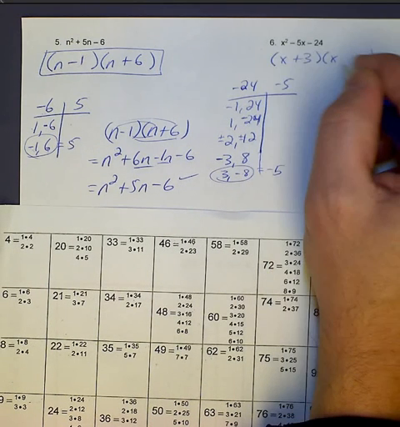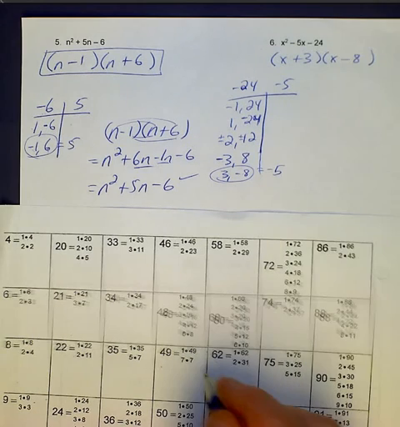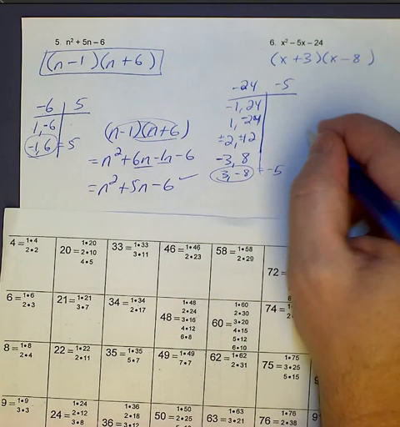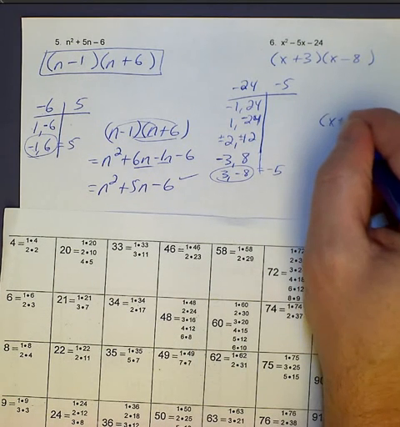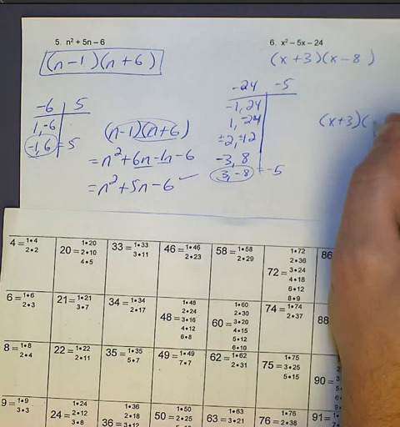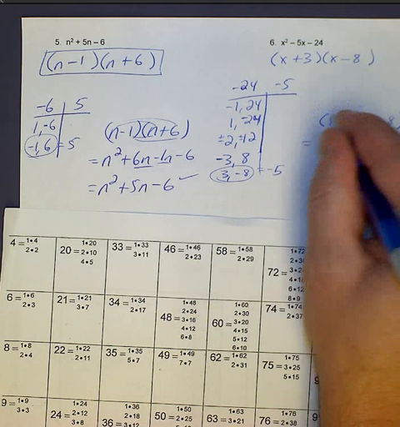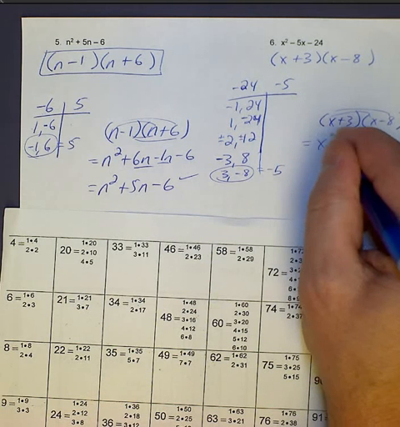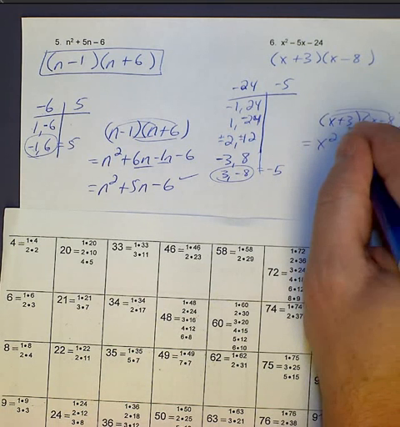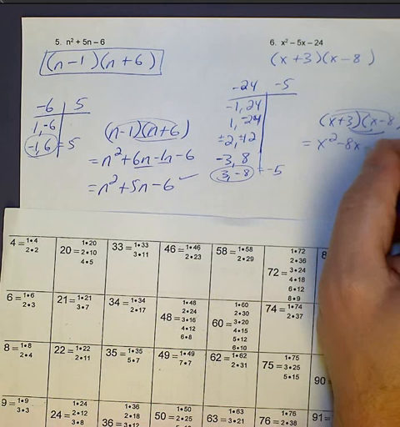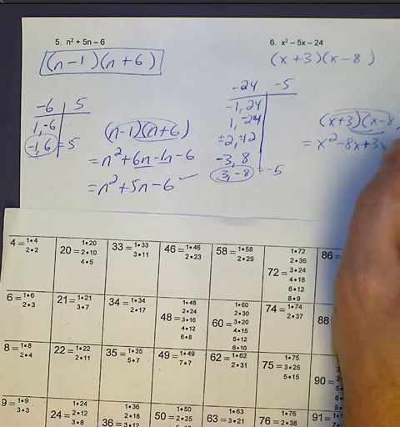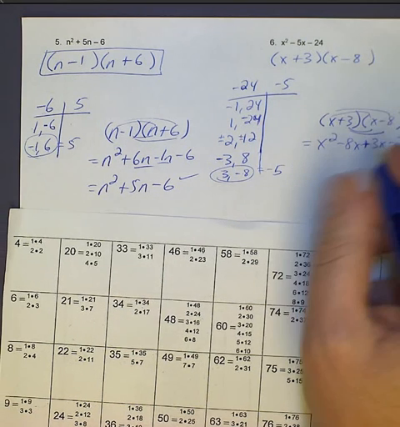Plus 3 minus 8. I'm going to double check using FOIL, or if you want to use your table method, you can use that, the box method. So first, outside, so it's going to be x squared minus 8x, inside, last, plus 3x minus 24. I like that minus 24.